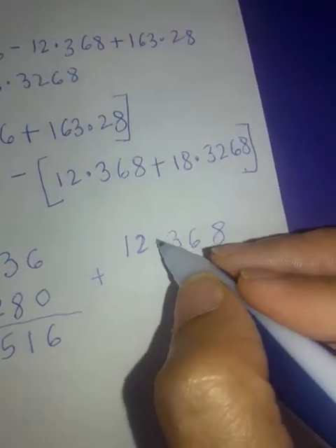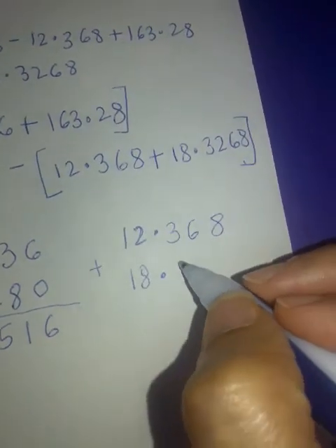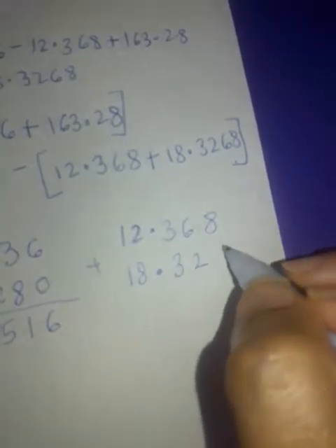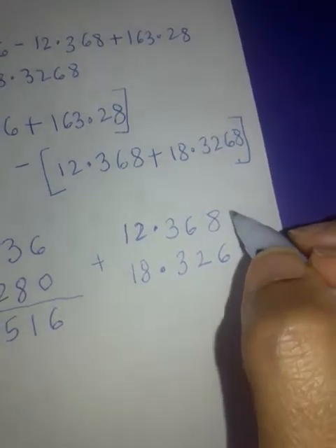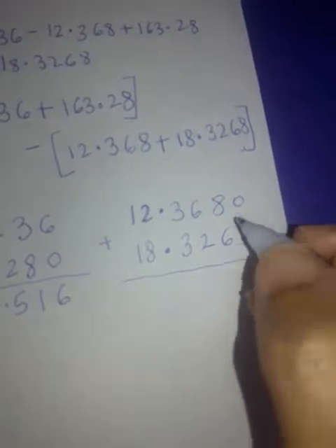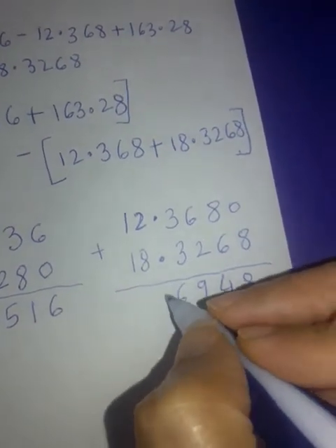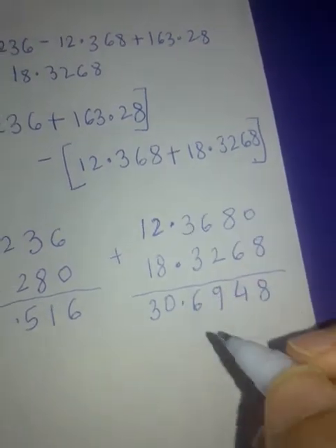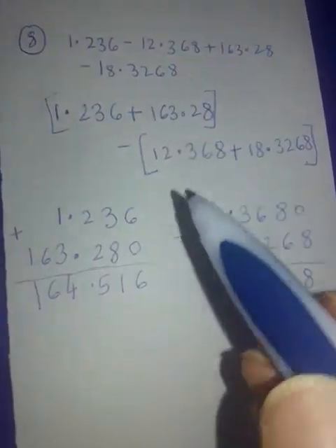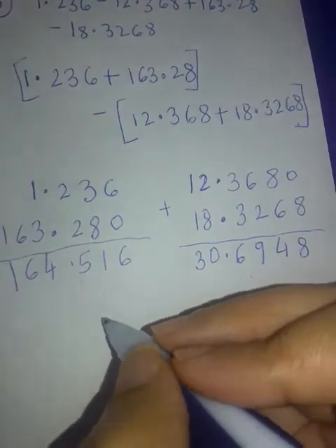Plus decimal point, again a decimal point, 18 on left hand side, right hand side is 3268. Give a 0 here. 8. This is 30. And there is a minus sign, so this minus this. So again write this down.